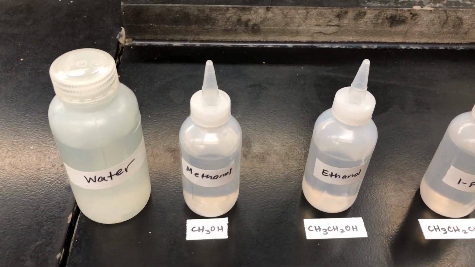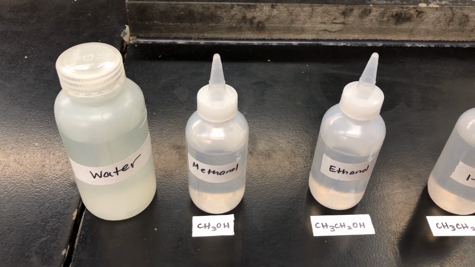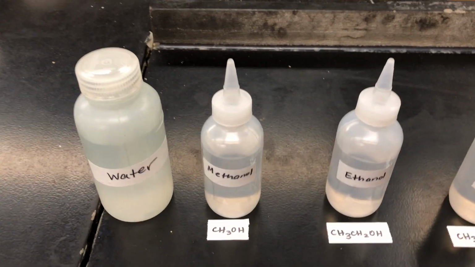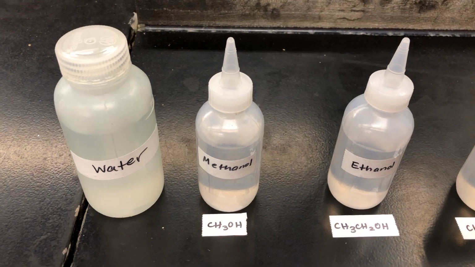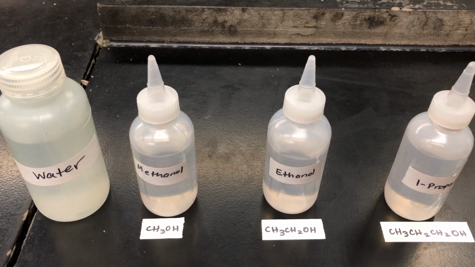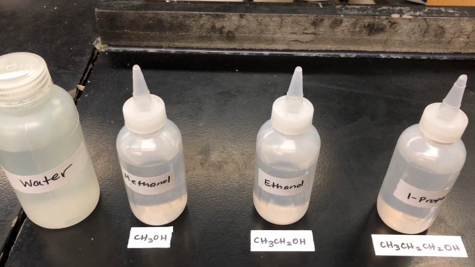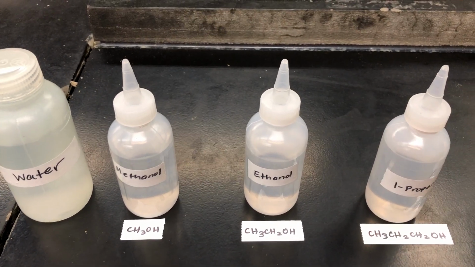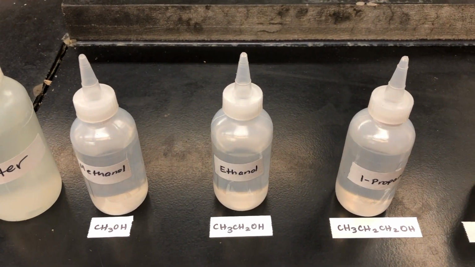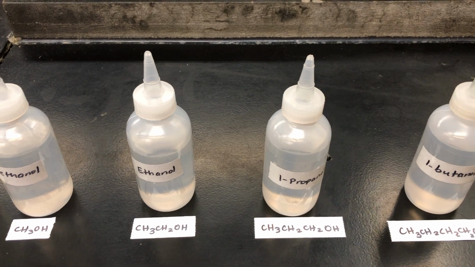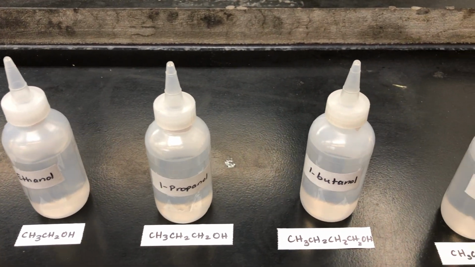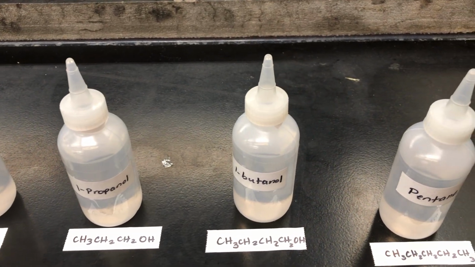In this experiment, we are going to study the effect of molecular polarity on the miscibility of some liquids. More specifically, we're going to study water, and different organic alcohols with different chain lengths, which means with a different number of carbon atoms. That is methanol that has one, ethanol that has two carbon atoms, you can see the formulas there, 1 propanol that has three carbons, and butanol that has four carbon atoms.